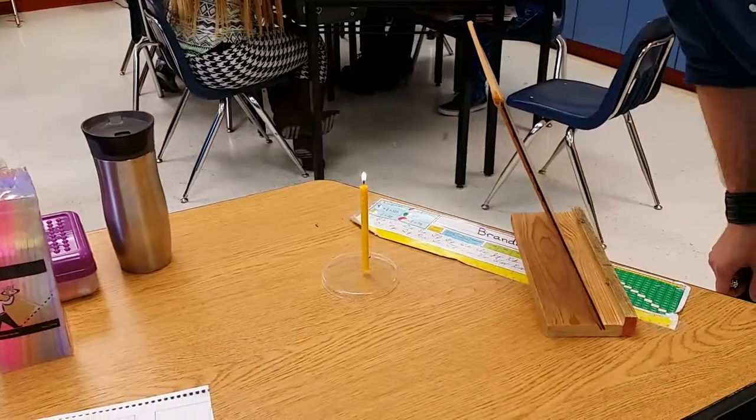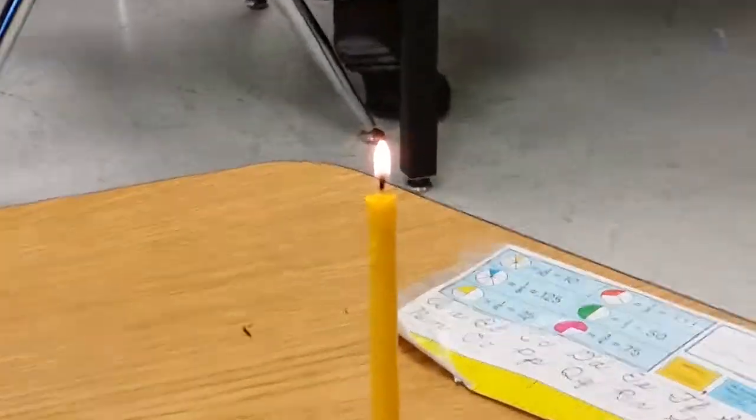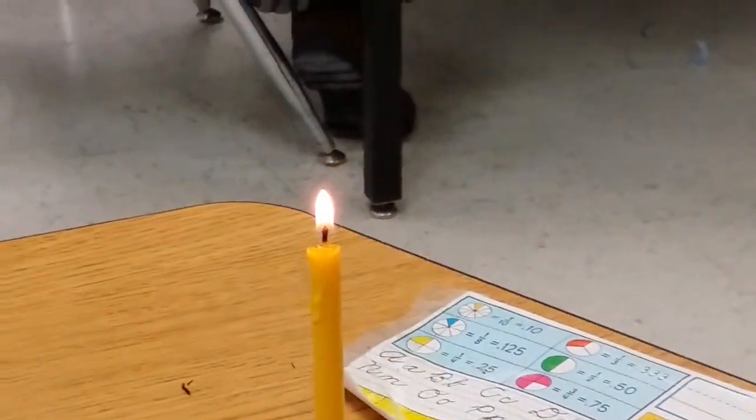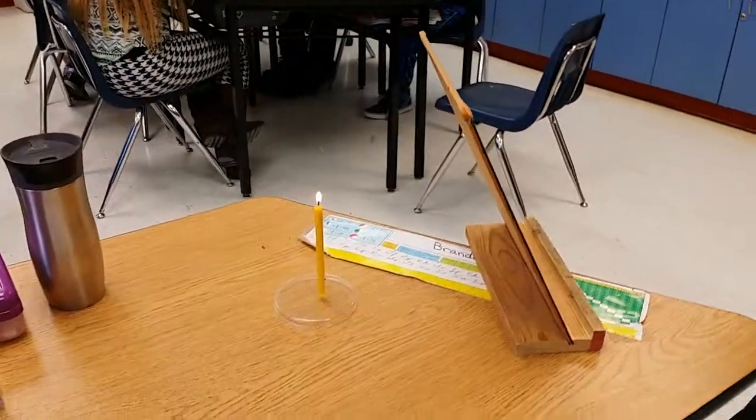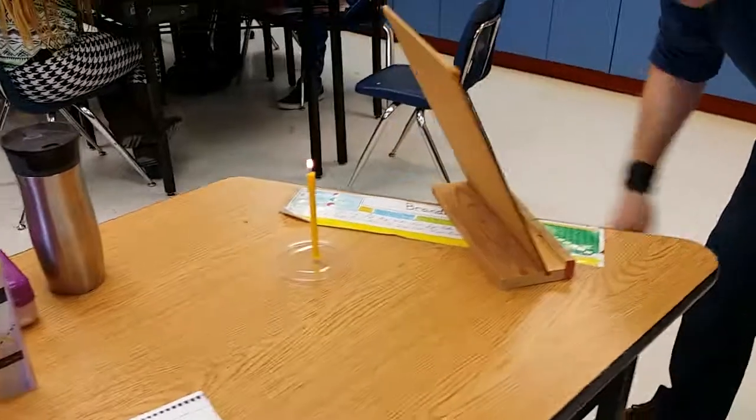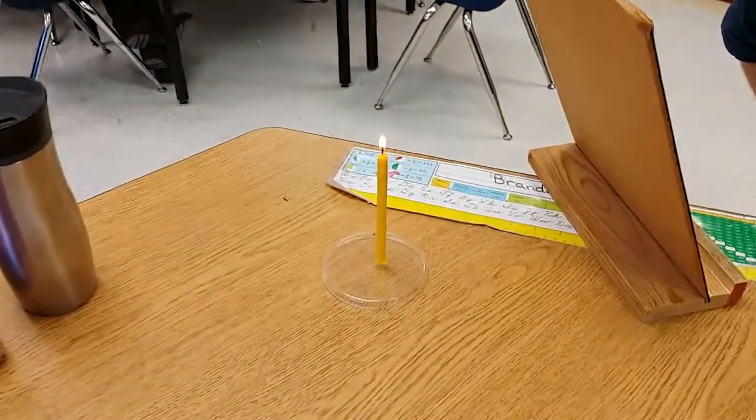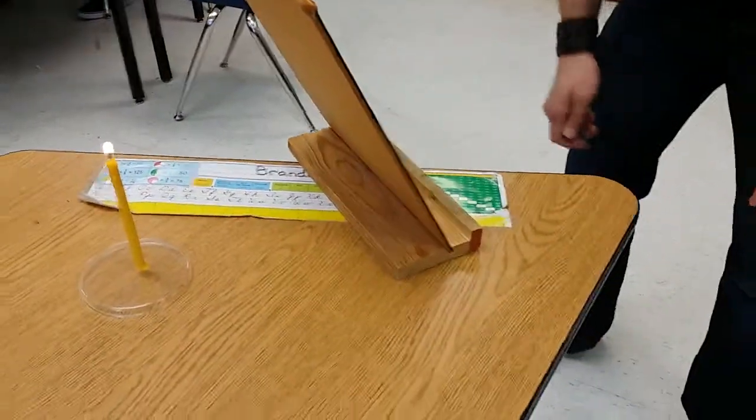Did it flicker? No. Nothing, hey? Look at that. So it looks like the air is spreading out around the flat surface.